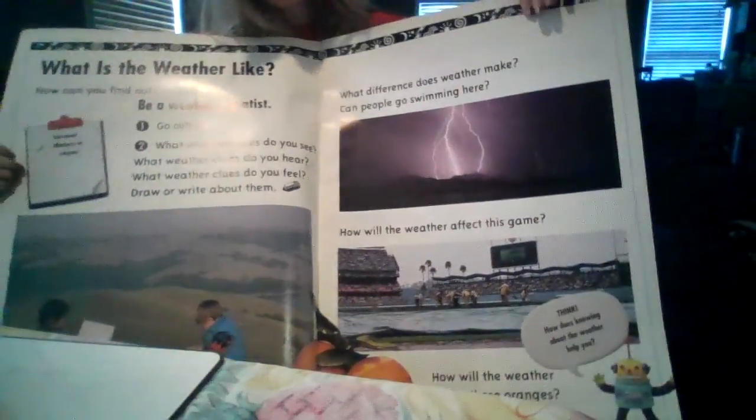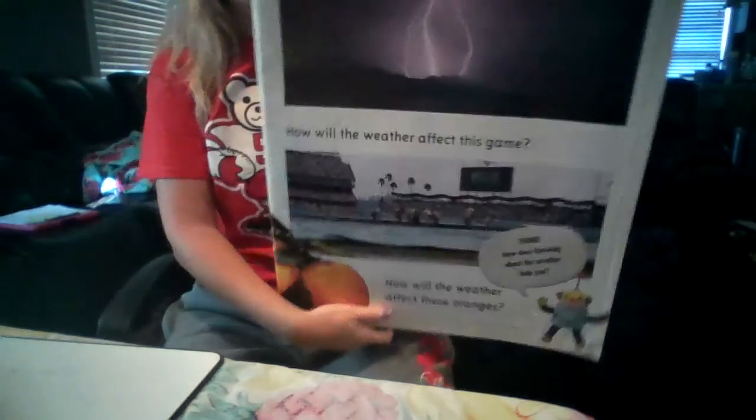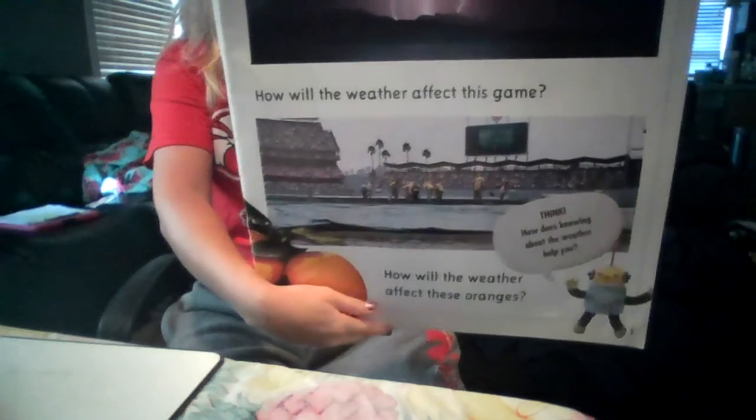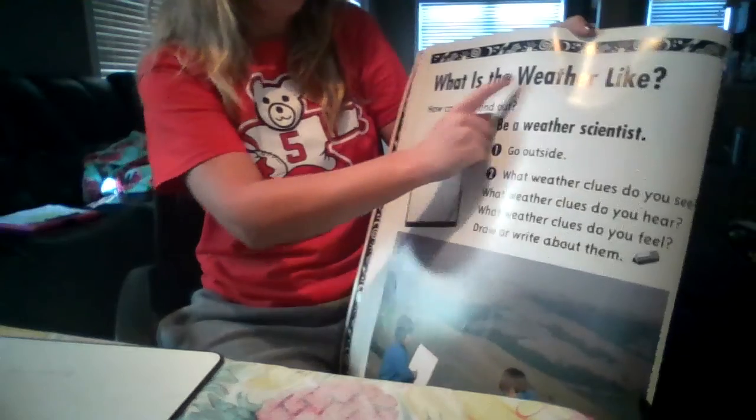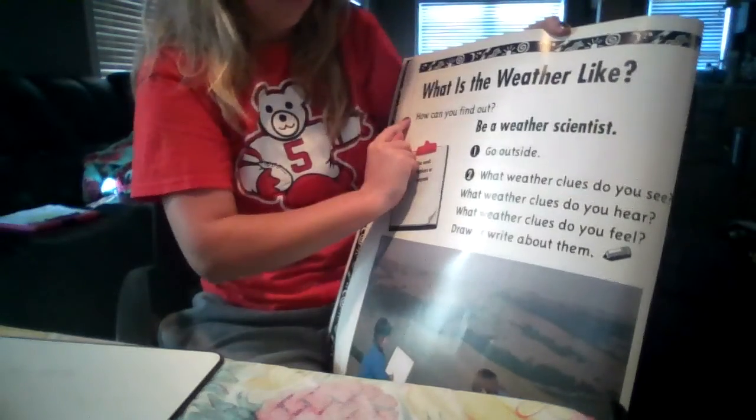So we're not going to read this. We're just going to look through and look at some of the text features. All right, Miss Paul's going to fold this. So remember, when there's a real picture, that's the photograph if someone didn't draw it. So at the top, we have our heading. What is the weather like? So that's our heading. We got some photographs.